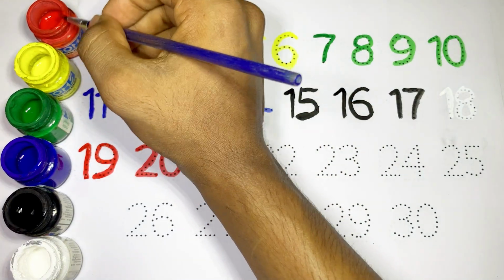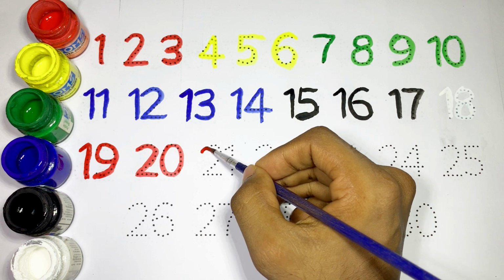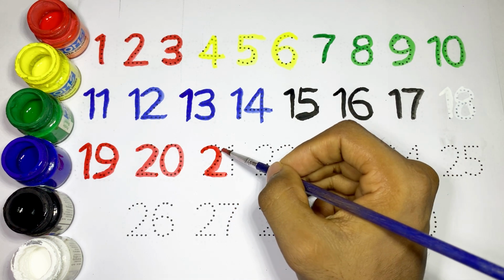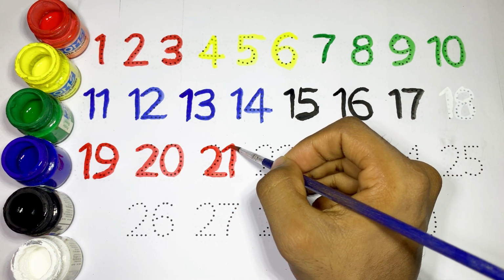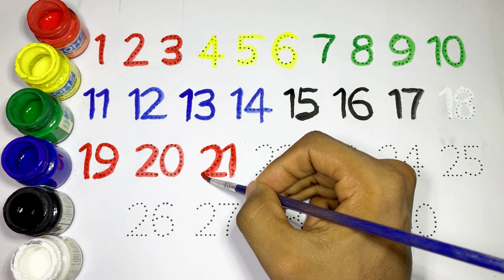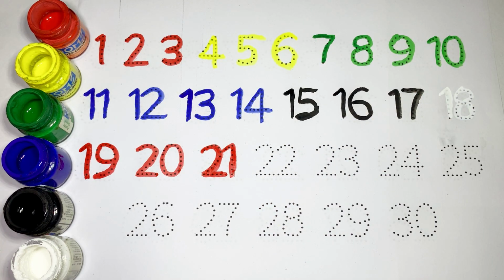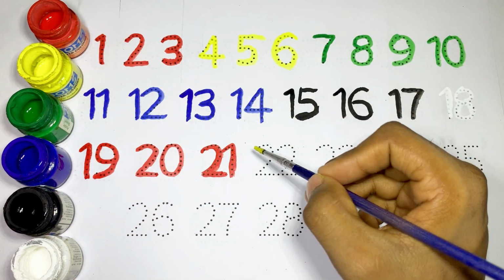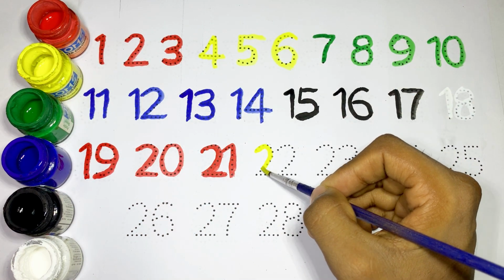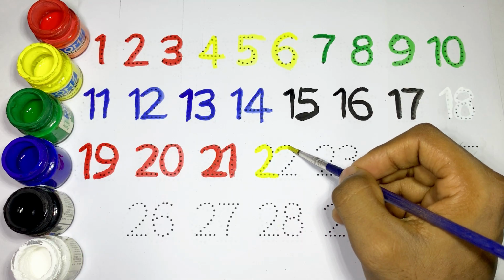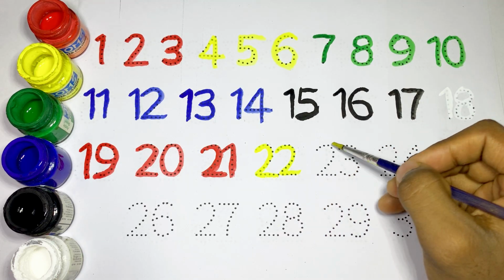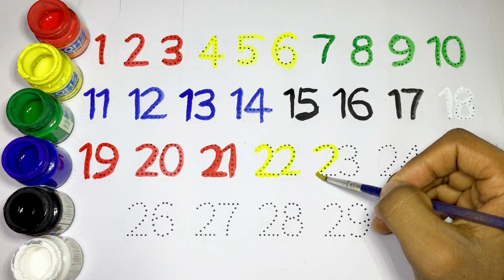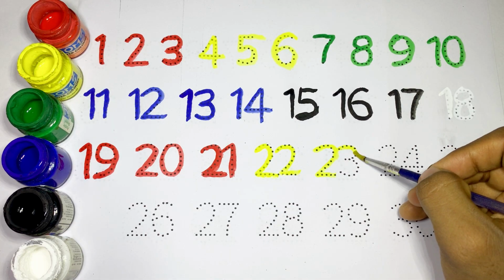Kids, again use red color and draw 21, the numbers of 21. Kids, now 22, the numbers of 22, and use yellow color. 23. The numbers of 23.